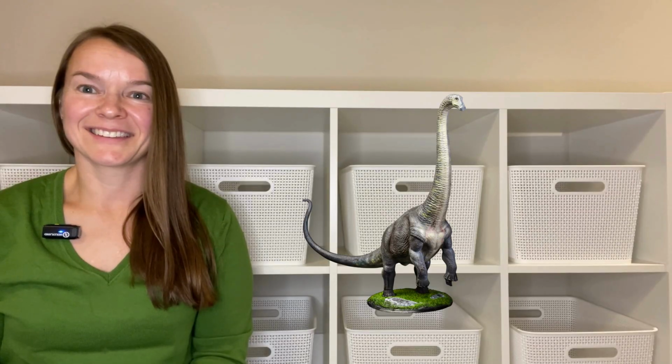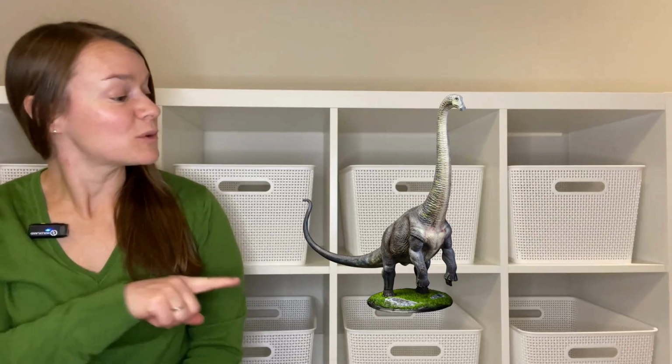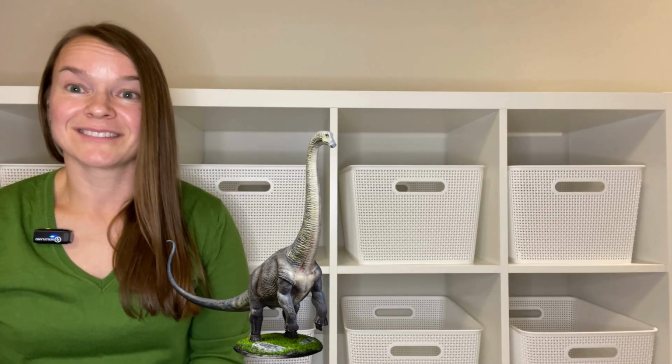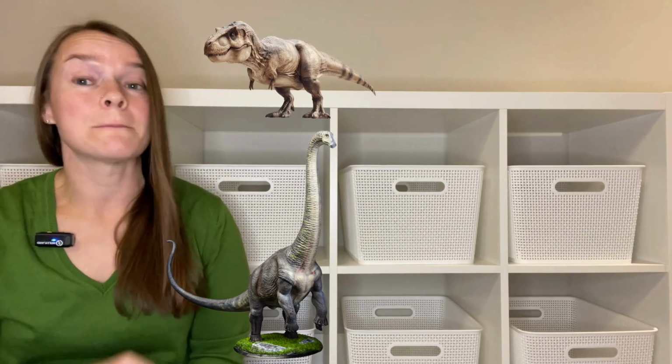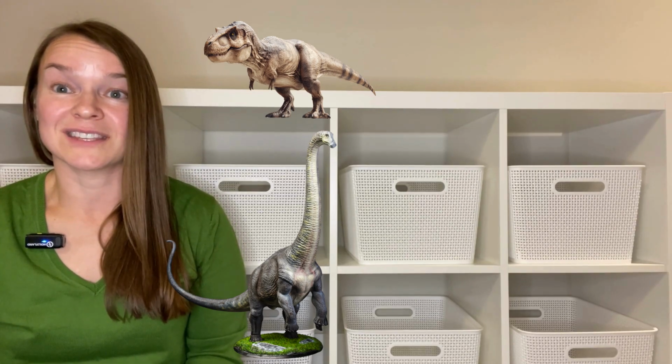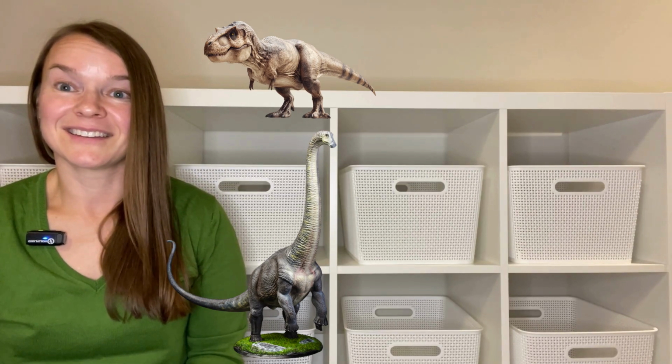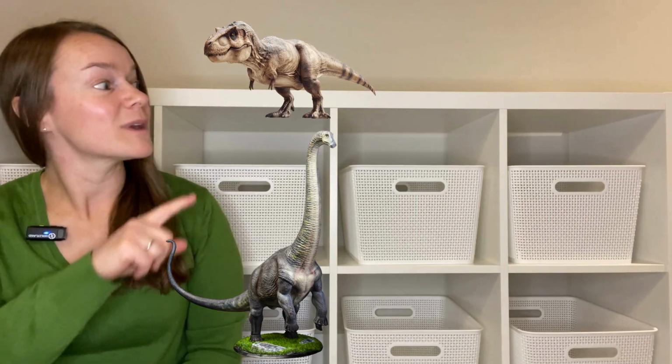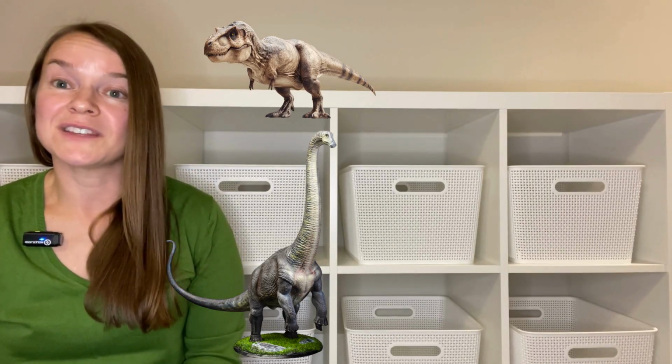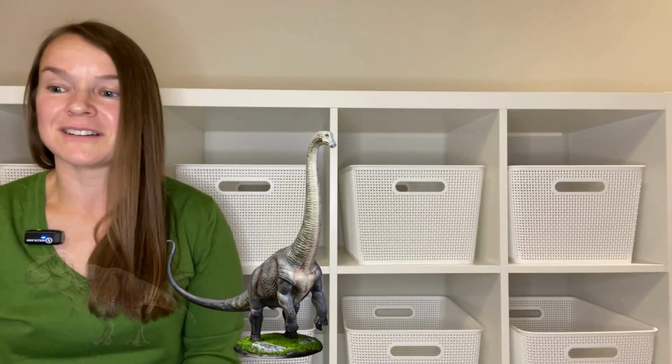What kind of a dinosaur is this? This is Diplodocus. We'll put the Diplodocus here in the middle. And is this dinosaur bigger than or smaller than the Diplodocus? Yeah, the Tyrannosaurus Rex is smaller than the Diplodocus, so we'll put it over here.